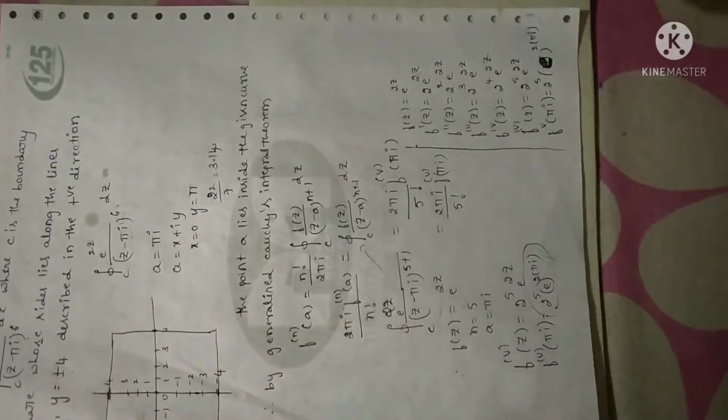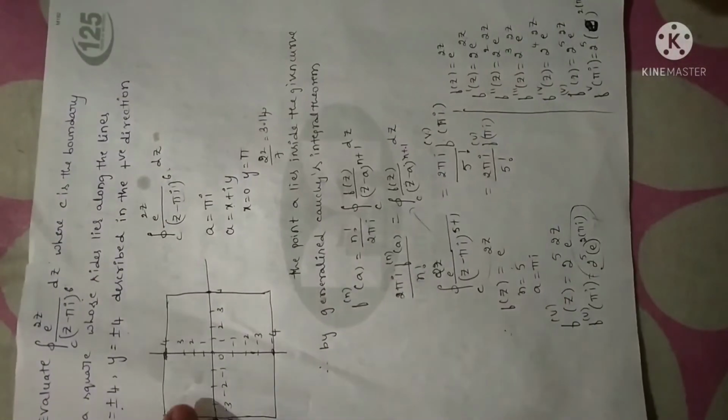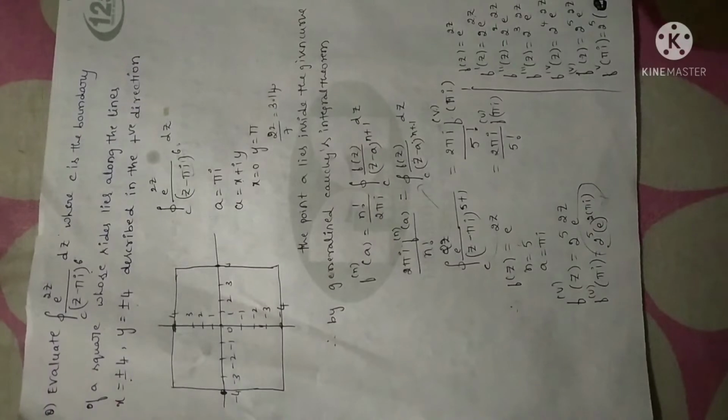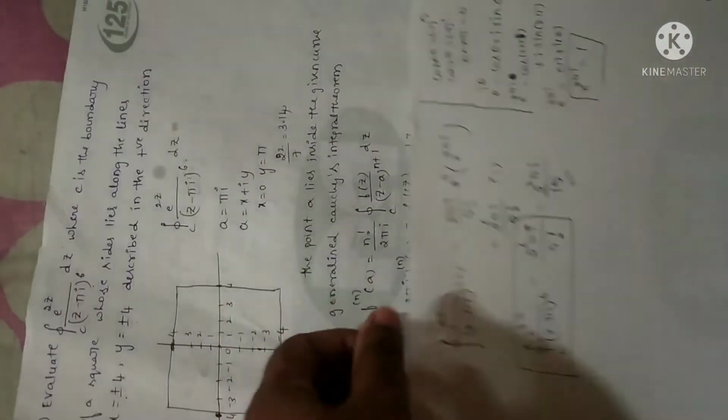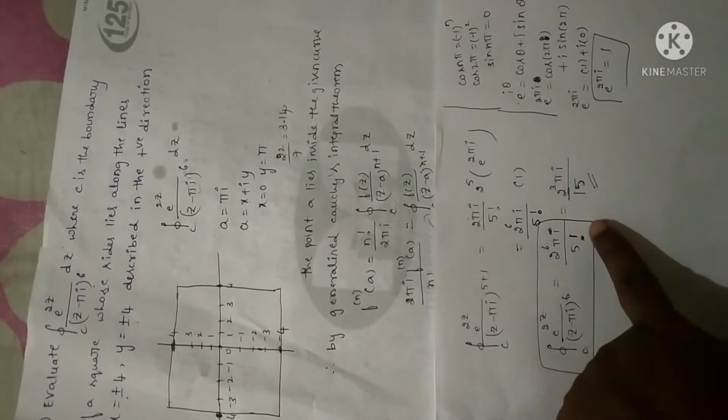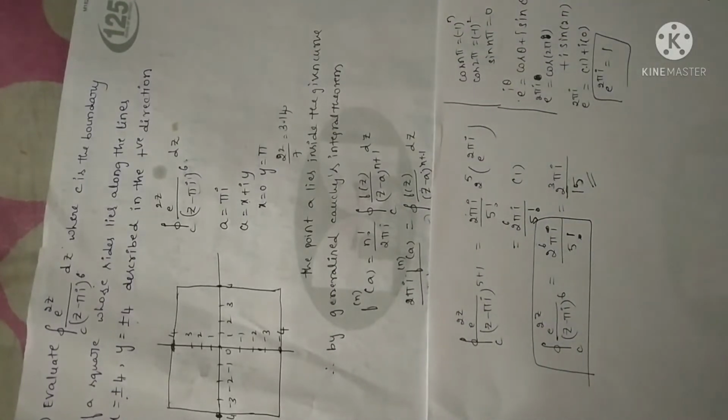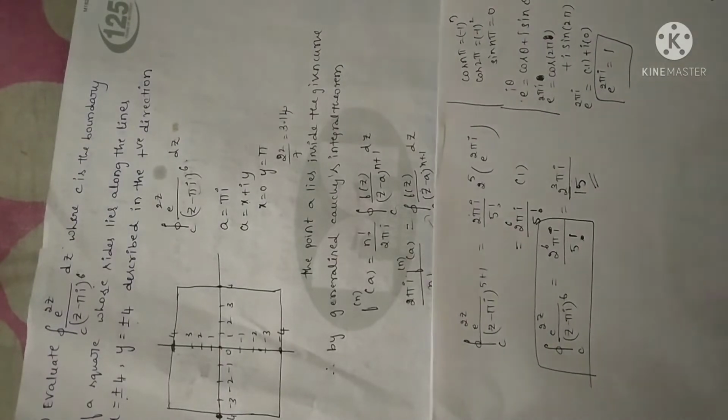Everything is the same, but the difference is that here the given curve is a square, so we have to draw the curve and make sure whether the curve lies inside or outside. In the given problem it lies inside, but we have power more than 1, so I have applied the generalized form, thereby I have obtained the solution as 2 cube by 15 into pi I. Hope it is clear. Now let me solve the last problem in the same concept. So here is the problem.